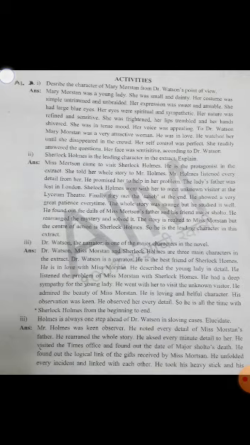Second, in A1, second activity. Sherlock Holmes is the leading character in the extract. Explain. Answer. Miss Marston came to visit Sherlock Holmes. He is the protagonist in the extract. She told her whole story to Mr. Holmes. Mr. Holmes listened to every detail from her. He promised her to help with her problem.